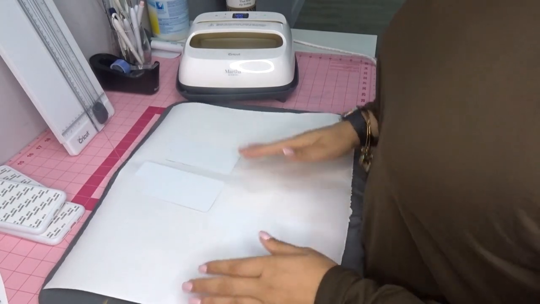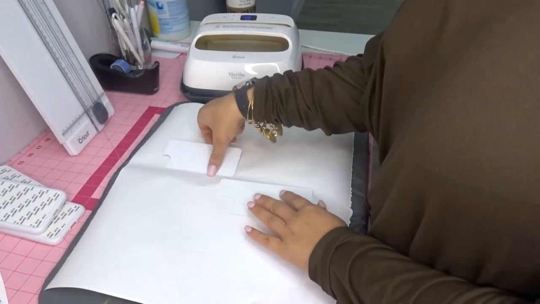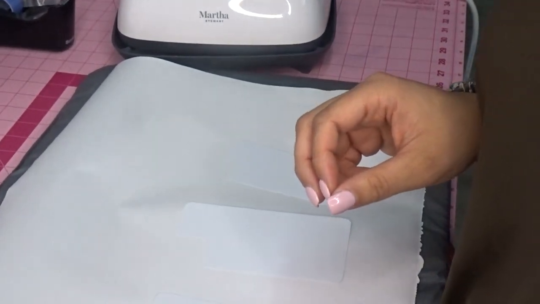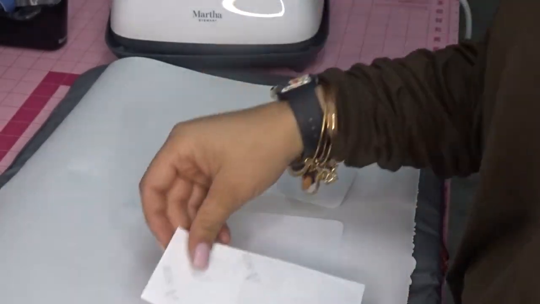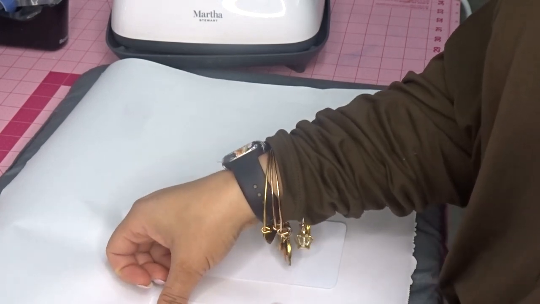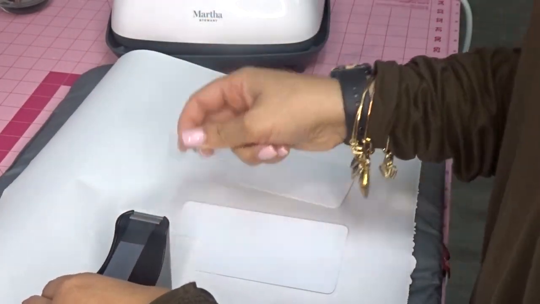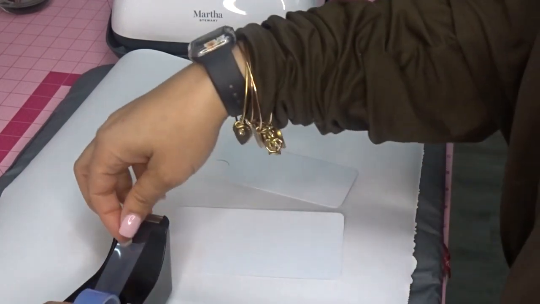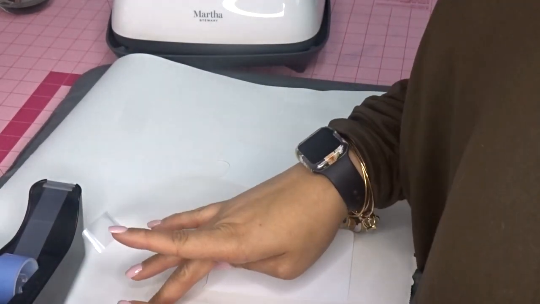So I am going to be using my Easy Press today because these are pretty small. So basically, let me zoom in so you guys can see. Basically what I'm doing is taking the design that I have, and I'm just going to place it right on top, making sure it's nice and lined up. And then we're going to tape it down with the heat tape. I'm using the Cricut brand heat tape, which I will link down below.